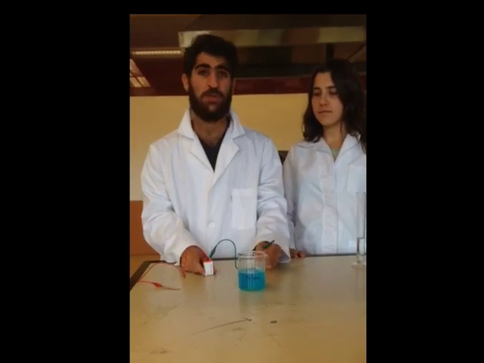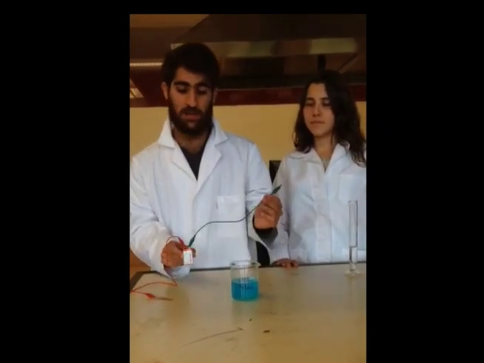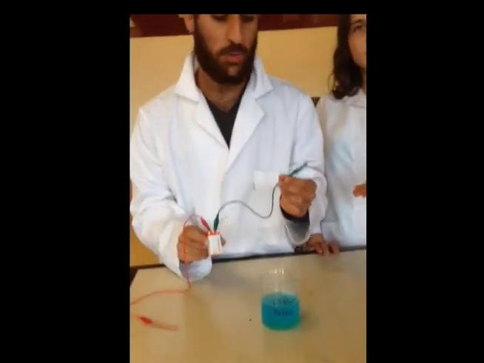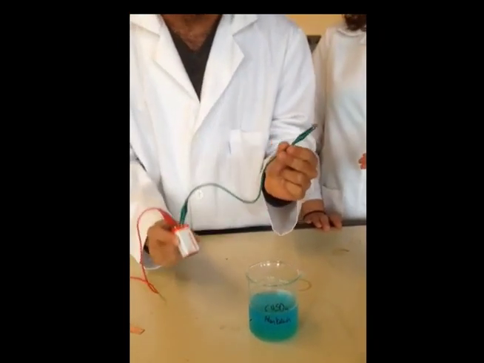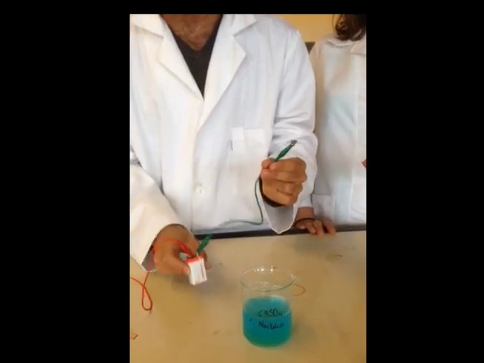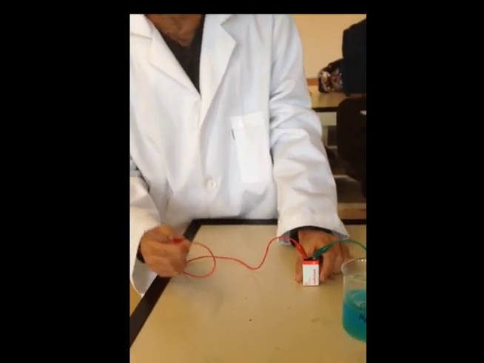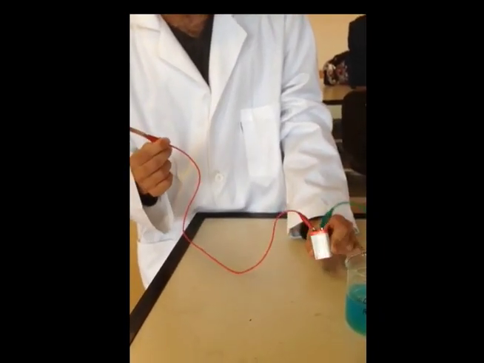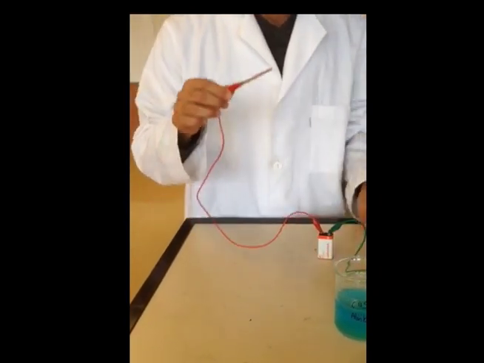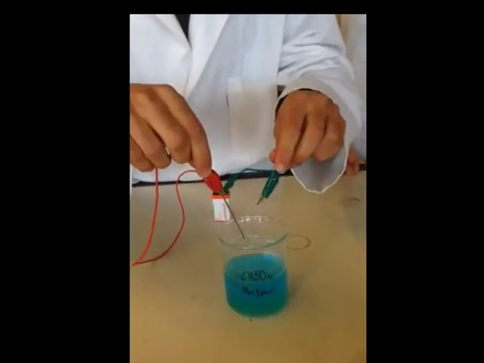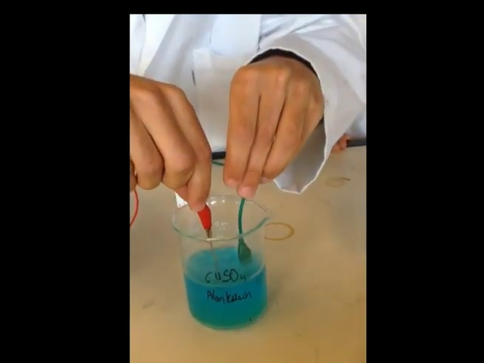As this is a non-spontaneous reaction, we need an external power source for the reaction to occur. Here, in the left side, we have the anode. That is the element that's going to oxidate. This one is connected to the positive side of the battery. On the right side, we have the cathode. That is the one that's going to be reduced and is connected to the negative side of the battery. Guys, remember, the cathode and the anode should not touch each other.